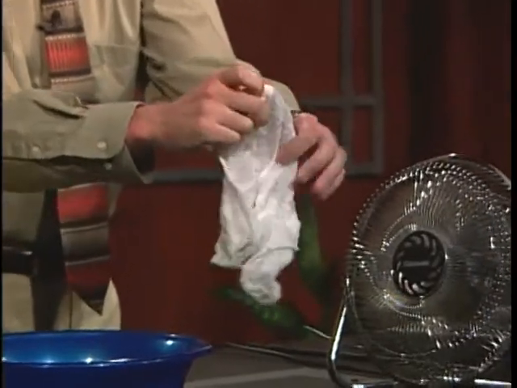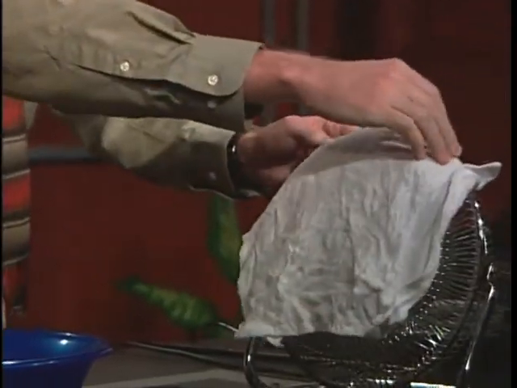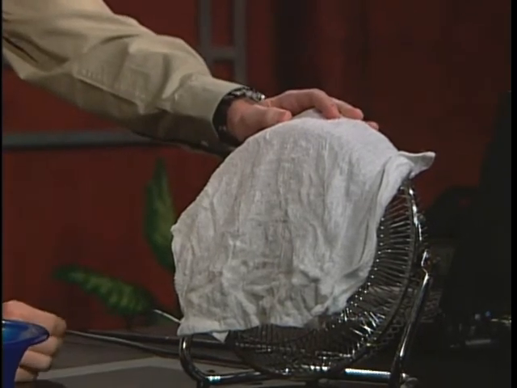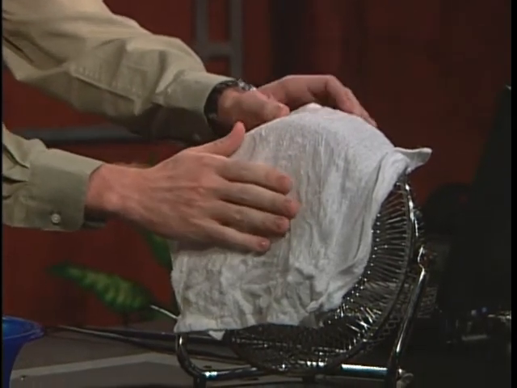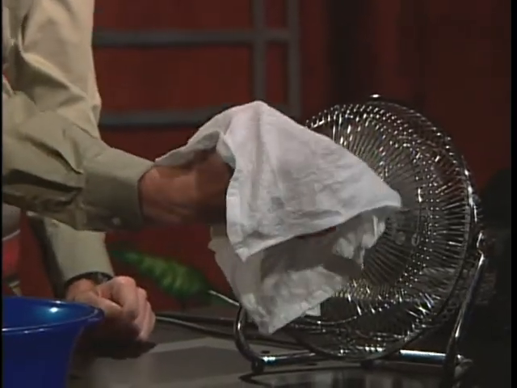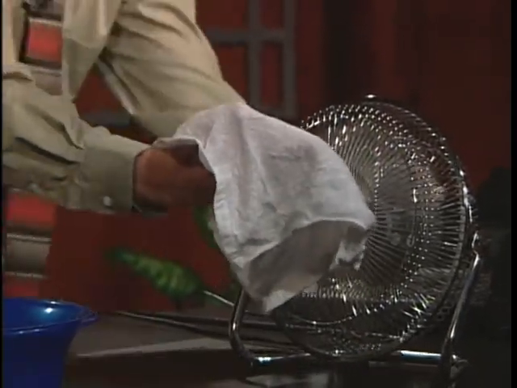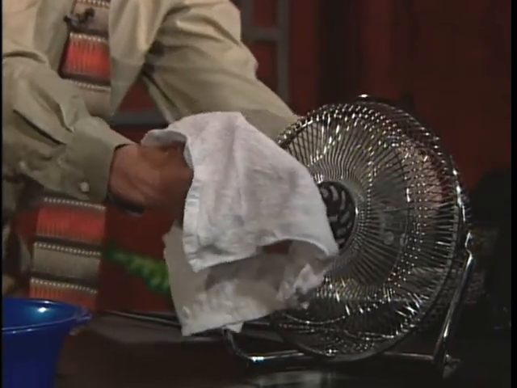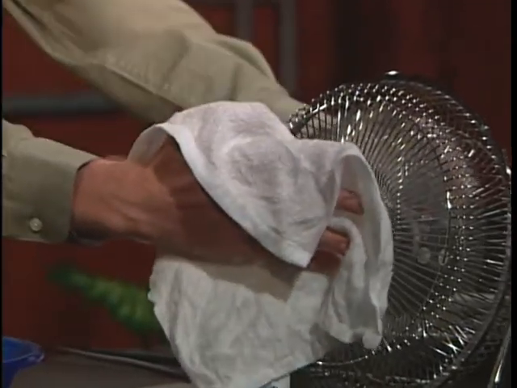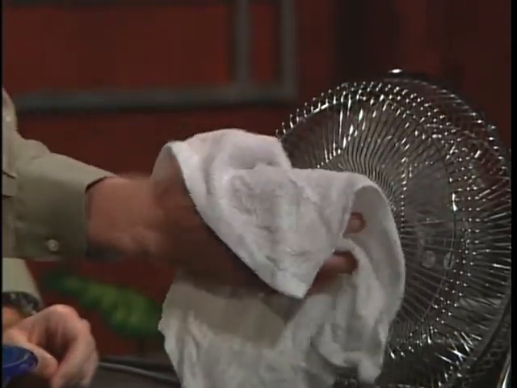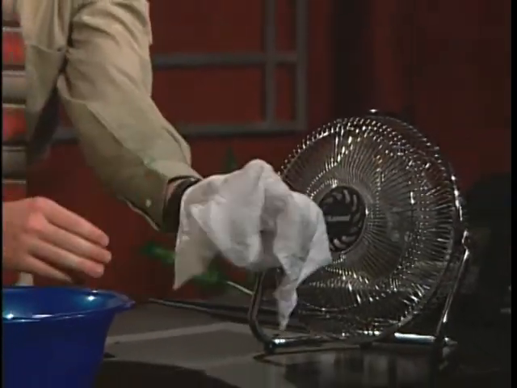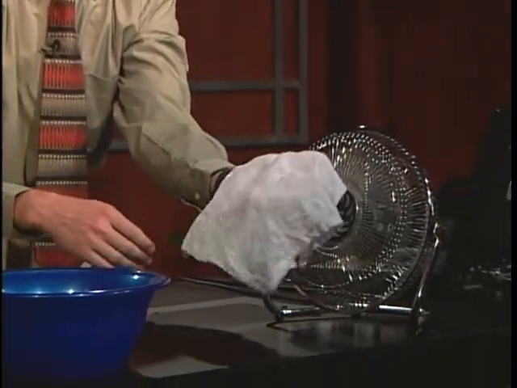Now if we put this towel in front of the fan here, this towel is going to cool off, since there's a significant amount of evaporation that'll be occurring. So as I hold this towel and the moisture continues to evaporate, I'll put it on a higher speed to promote a faster evaporation process, and then all my stuff blows away. It starts to really cool off rapidly here.